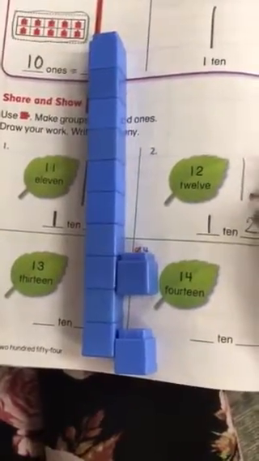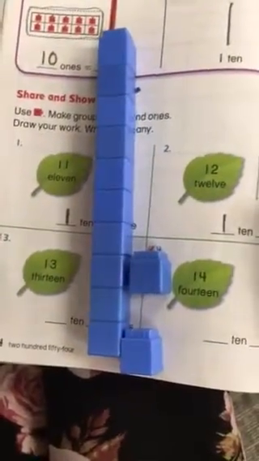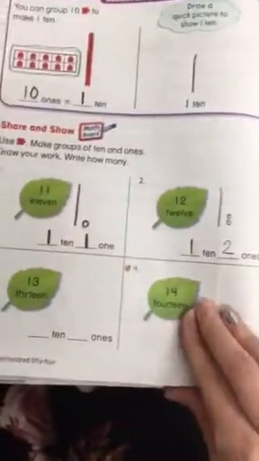I have 2. So they're going to ask me to draw a picture now. So I'm going to draw a picture of this. There's 1 ten stick. And there's 2 1s. So I'm going to draw 2 circles.